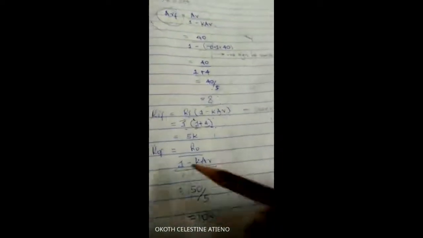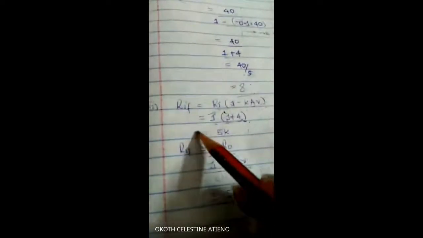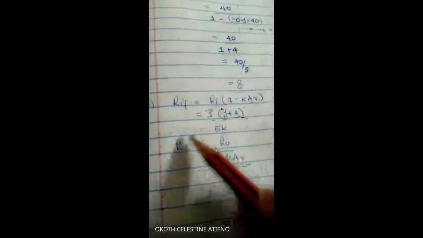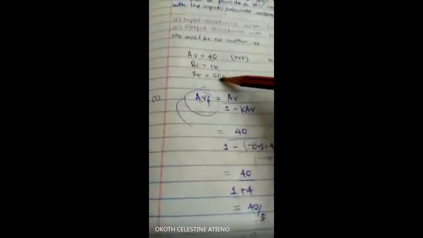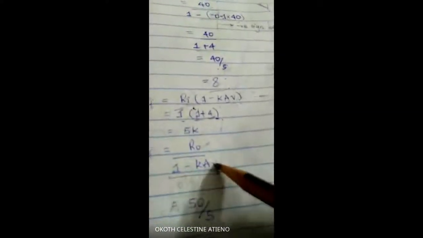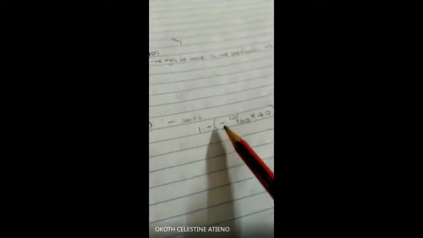And then we're being told to calculate the output resistance with feedback. So output resistance with feedback, we've seen this formula. It is resistance without feedback, which we said was 50 ohms here. Then 1 minus kV, you use the same expression, negative because it's negative feedback. 50 over 5 to get 10.